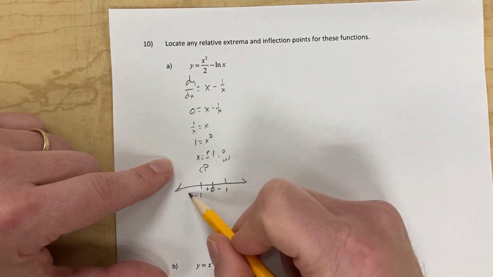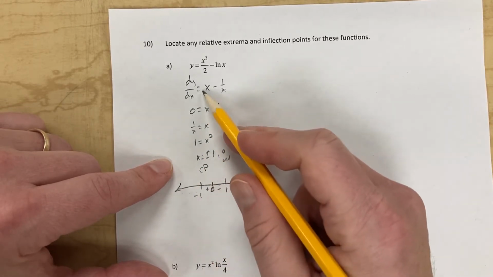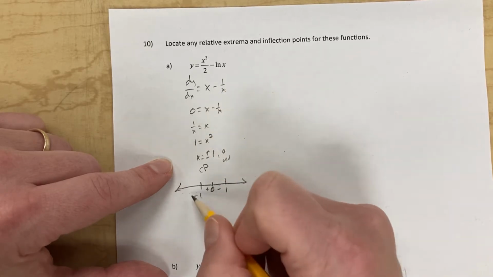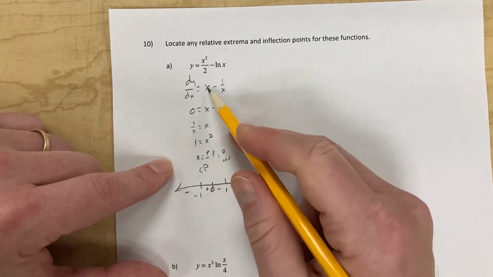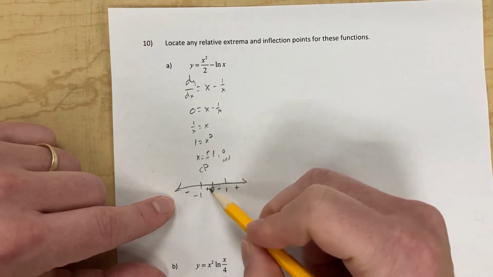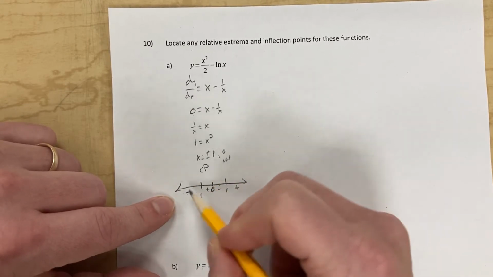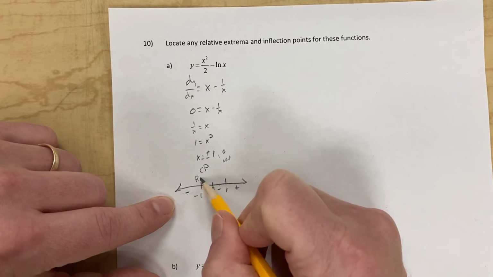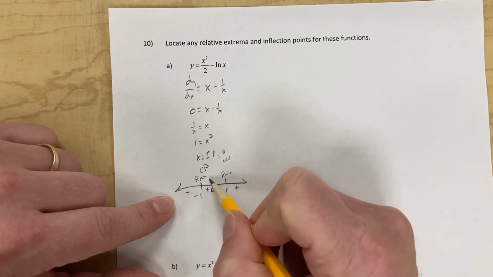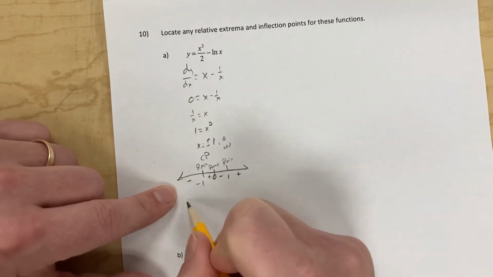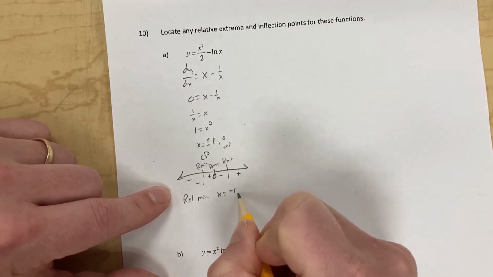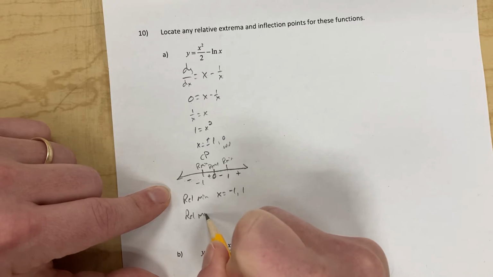Okay, if I pick something like negative 10, I put that in, I get negative 10 minus a negative 1/10. That's going to be negative. If I put something positive like 10 in there, I get 10 minus 1/10. That's a positive. All right, so the derivative switches from negative to positive to negative to positive. So we have a relative minimum here at negative 1 and at positive 1. And then we have a relative maximum at 0. So relative minimum, x equals negative 1, positive 1, relative max at x equals 0.